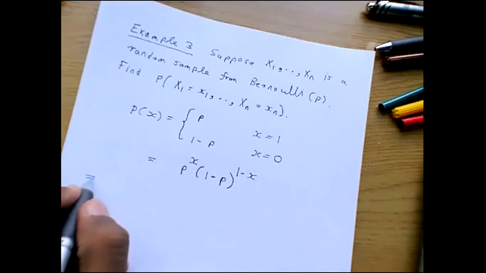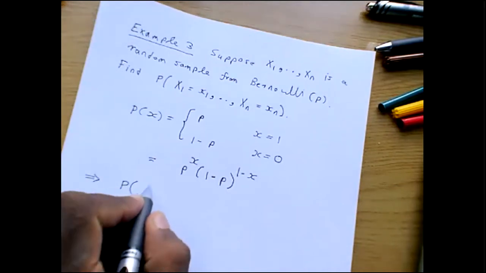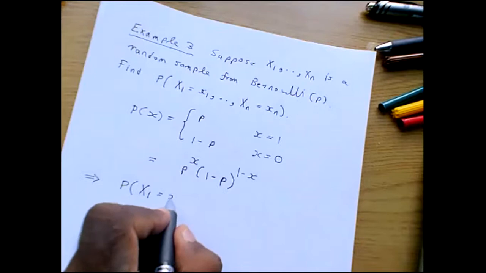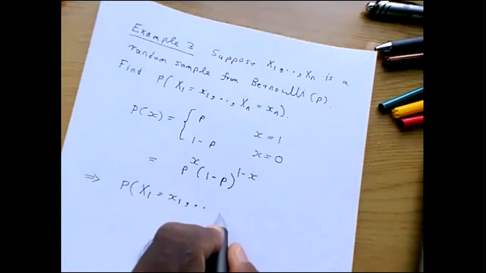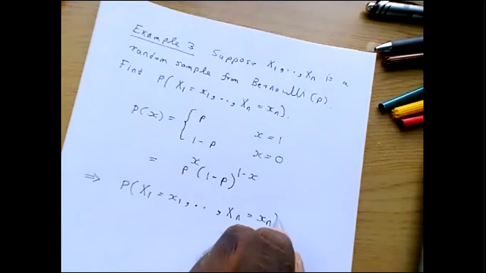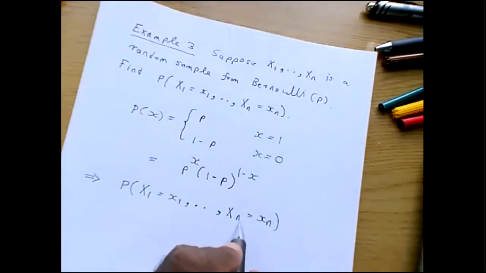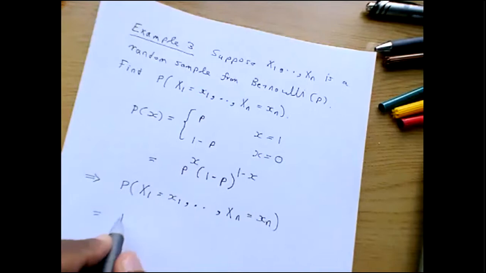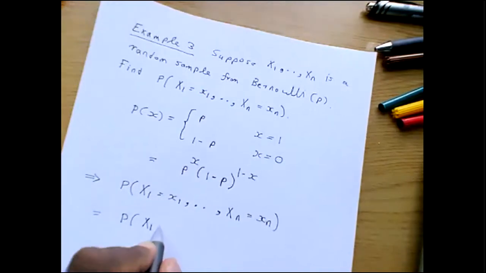So the joint probability, that is the probability that, this is the joint probability, can be written as follows.